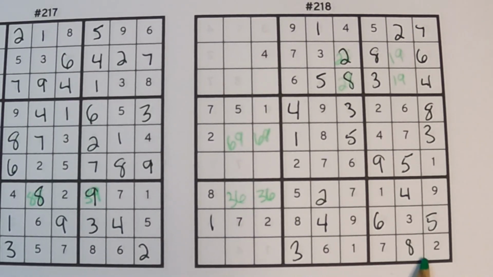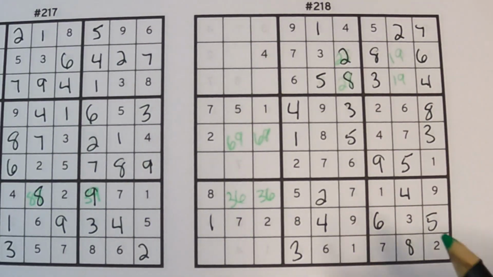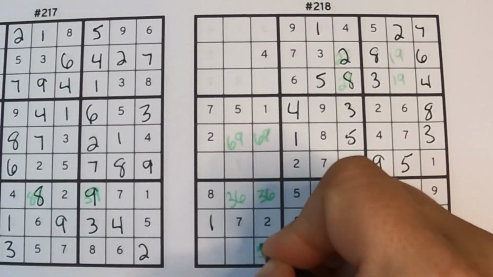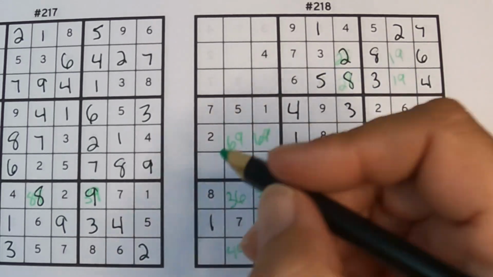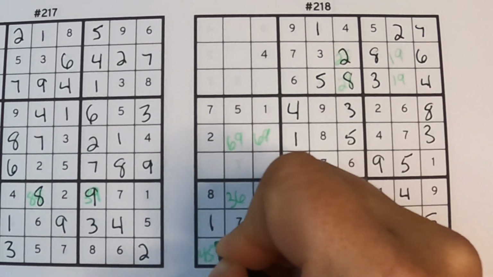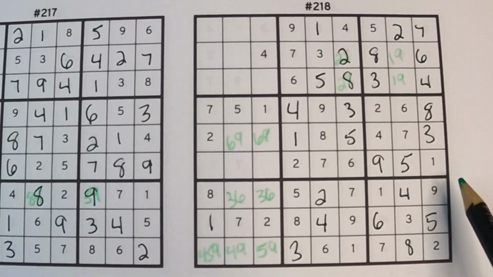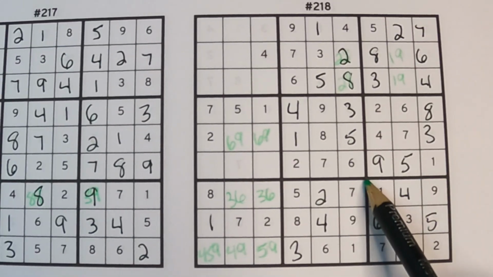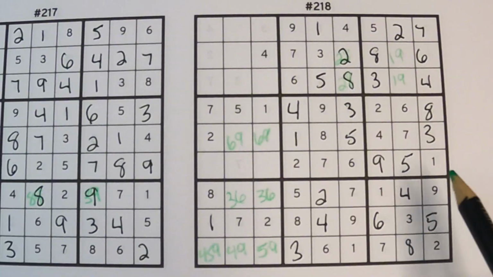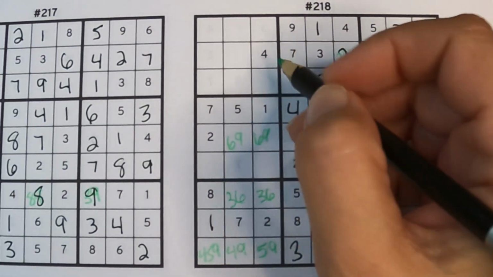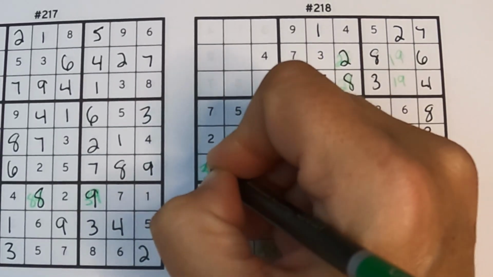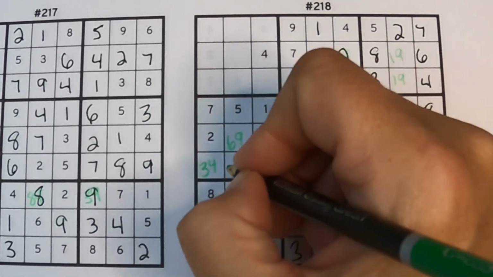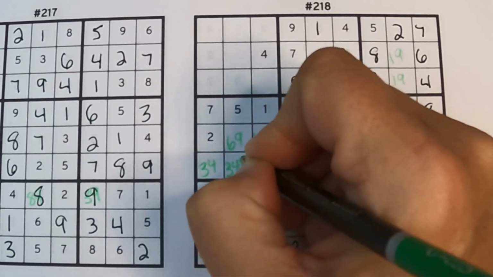For this bottom row, we're missing 4, 5, and 9. We've got a 4 here, so 5, 9. 5 here, so 4, 9. And no help here, 4, 5, 9. For this row, we're missing 3, 4, and 8. We've got a 4 here, so 3, 8. 8 here, so 3, 4. And no help here, 3, 4, 8.